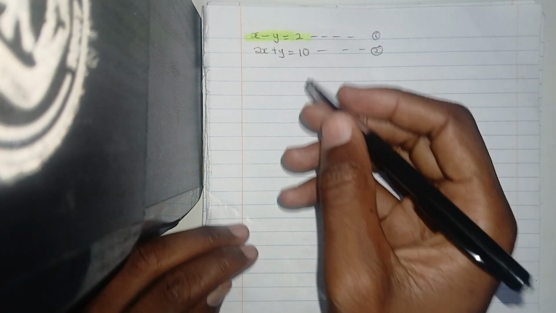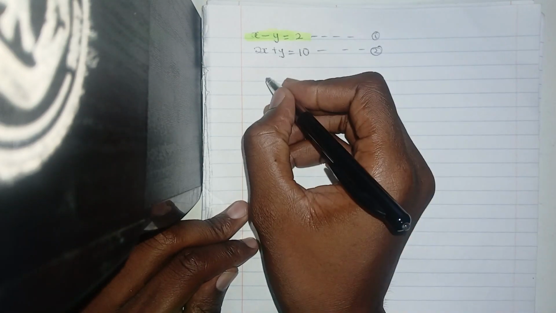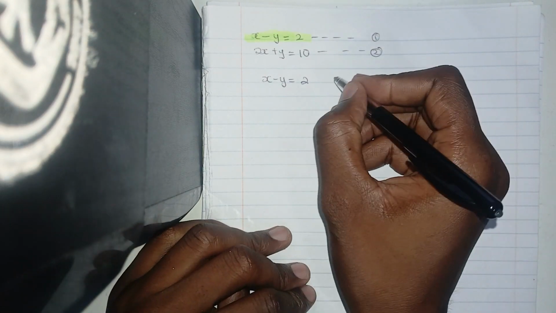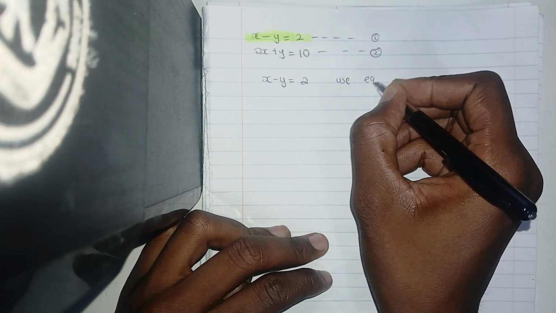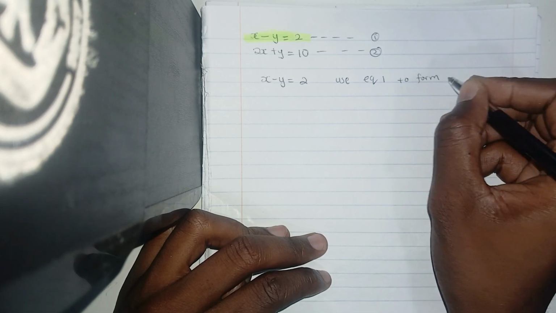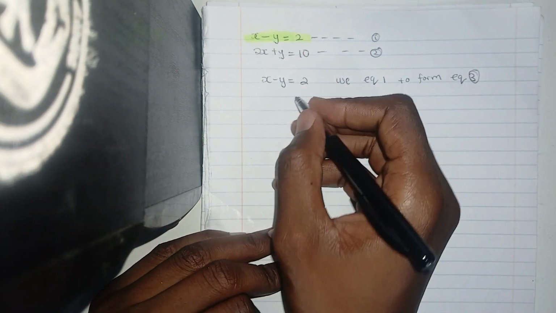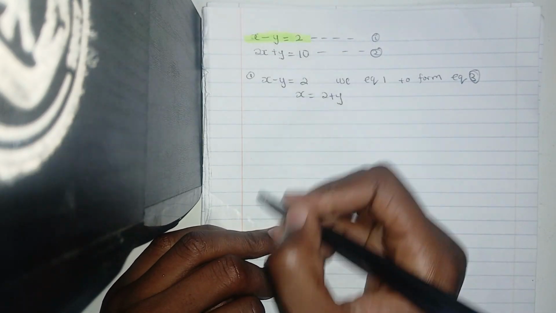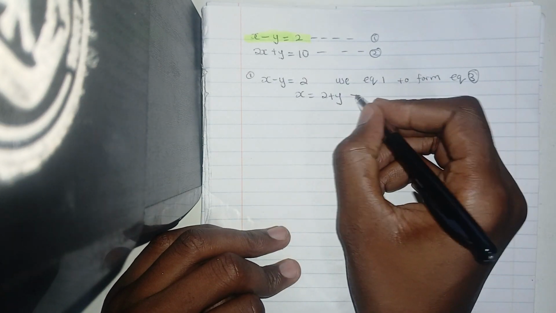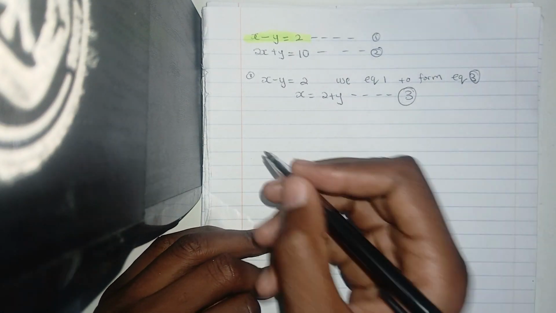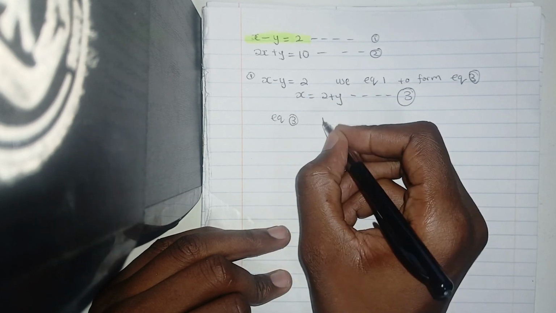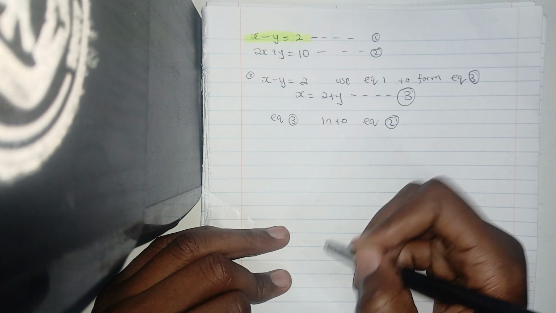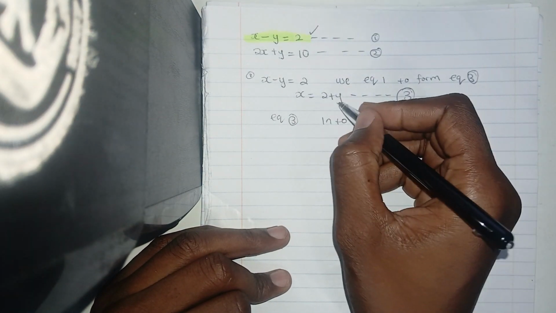Since this one is equation 1 and this is equation 2, we have to create equation 3 using equation 1. So we use equation 1 to form equation 3, right? So x is equals to 2 plus y. Then from there, we have to take equation 3 into equation 2. We don't take it back to where it is coming from, because it's coming from equation 1, so we cannot take it back to equation 1.